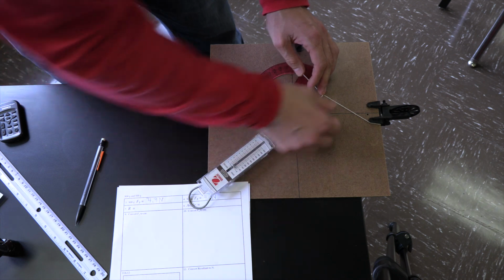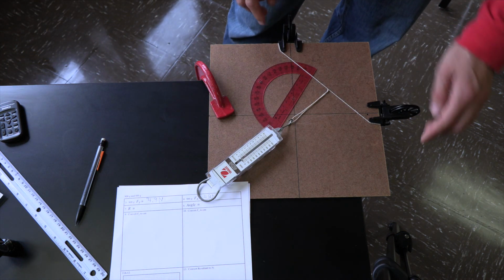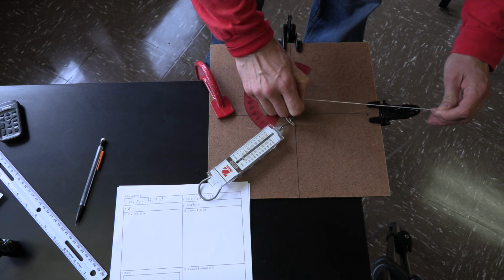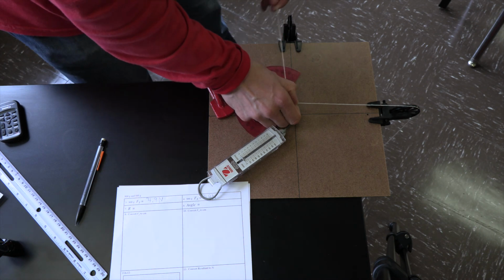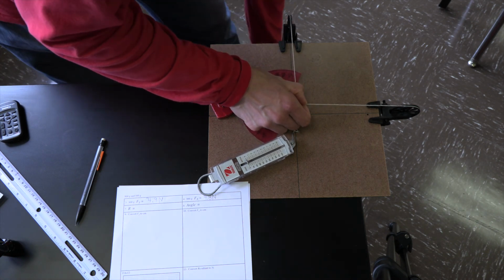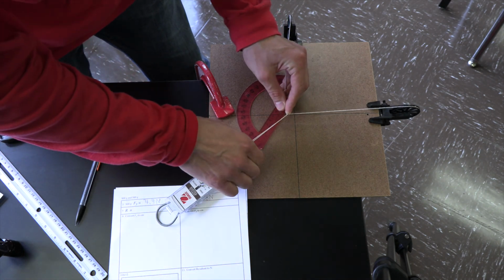Okay, let's see. So now I've got to get these two strings to be on these low friction pulleys so we get a nice efficient adding of forces. I lost the string. Okay.